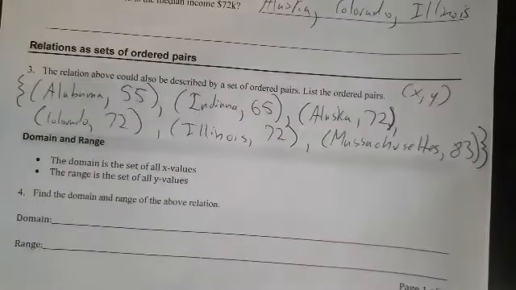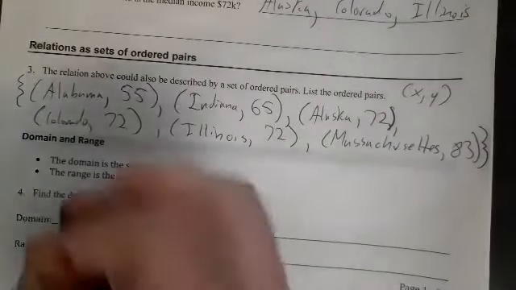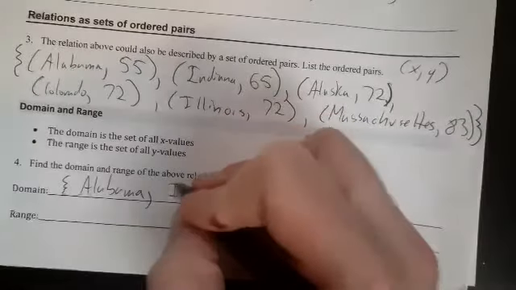And so the last thing we need to talk about is domain and range here. So my domain, and this is probably the weird thing that they're trying to also get at, is my domain can be words.